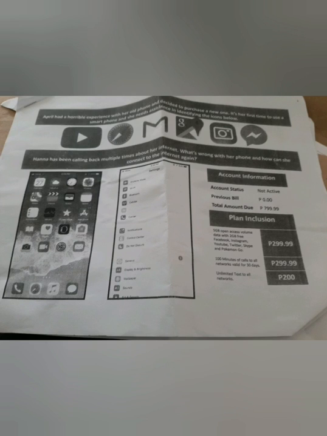All right. So we're moving on to the second set. Ang set po natin is about isang customer na hindi mag-connect sa internet. You know what? I've been calling back multiple times about my internet. I don't know what's wrong with my phone. Can you help me with this? Alright. So, yun po yung set natin ngayon.